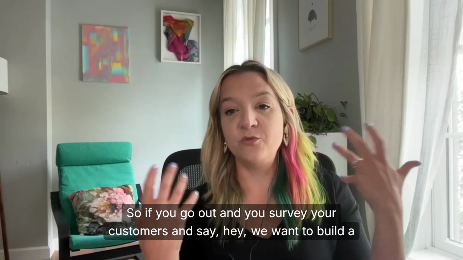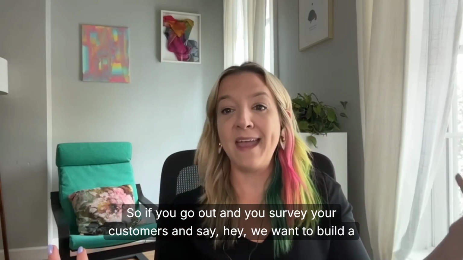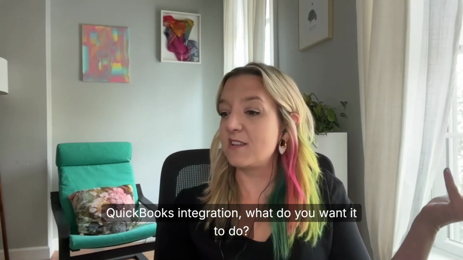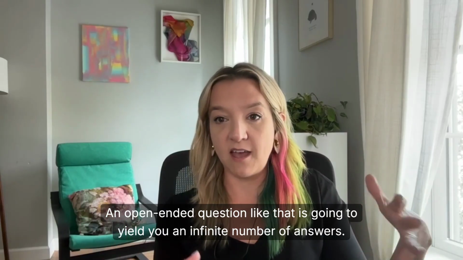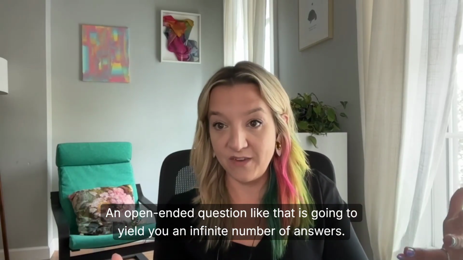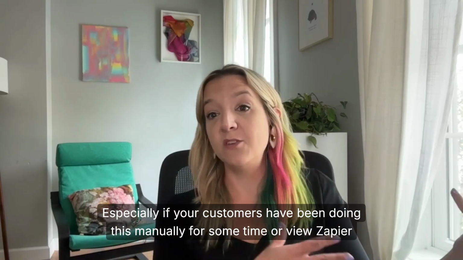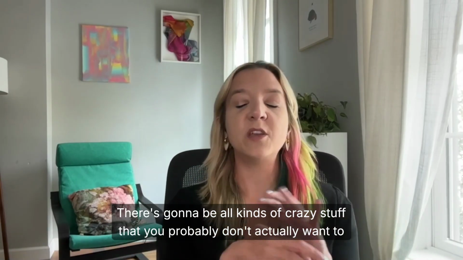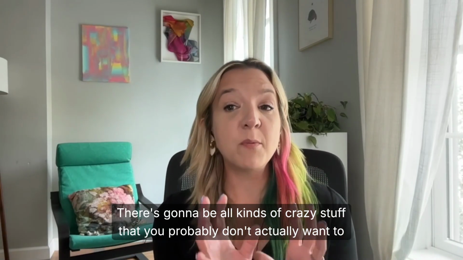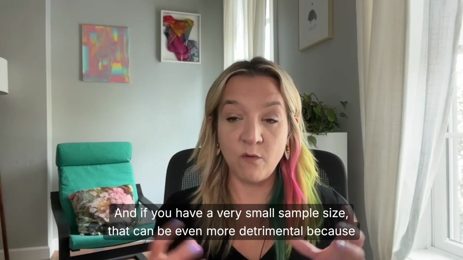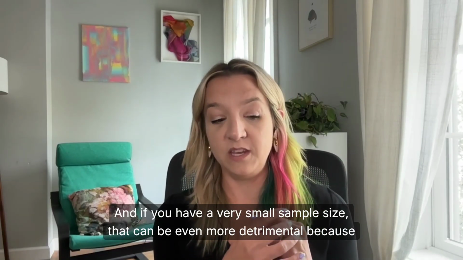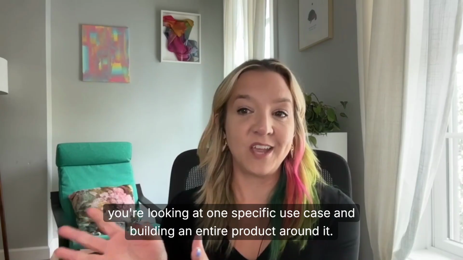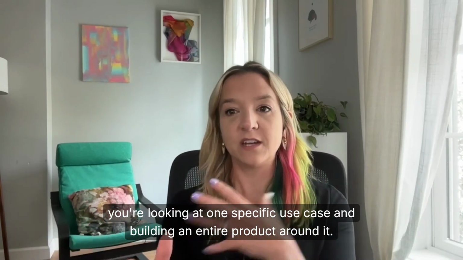You have to understand what that system does, some of the nuance of the workflow there, and then also what your customers are trying to do to combine these two systems together. So if you go out and you survey your customers and say, hey, we want to build a QuickBooks integration. What do you want it to do? An open-ended question like that is going to yield you an infinite number of answers, especially if your customers have been doing this manually for some time or have used Zapier or built their own thing. There's going to be all kinds of crazy stuff that you probably don't actually want to implement. And if you have a very small sample size, that can be even more detrimental because you're looking at one specific use case and building an entire product around it.